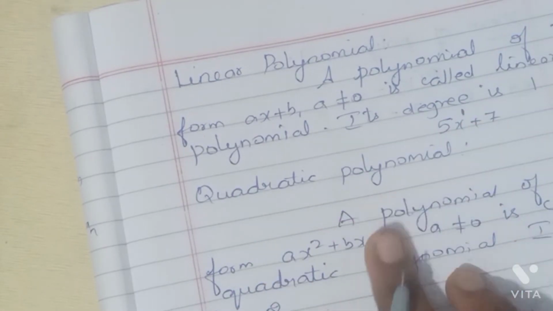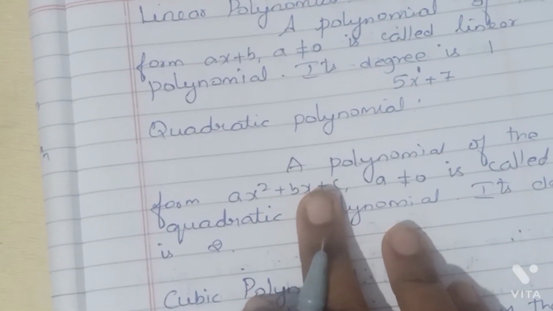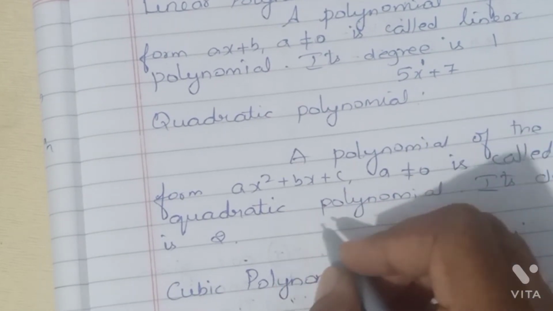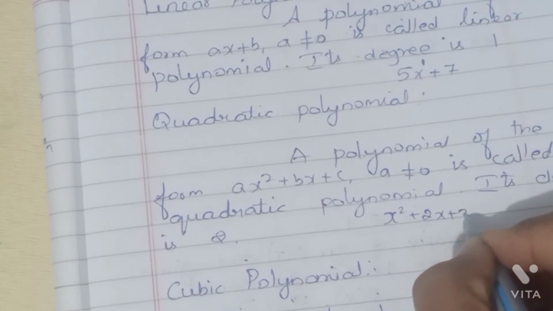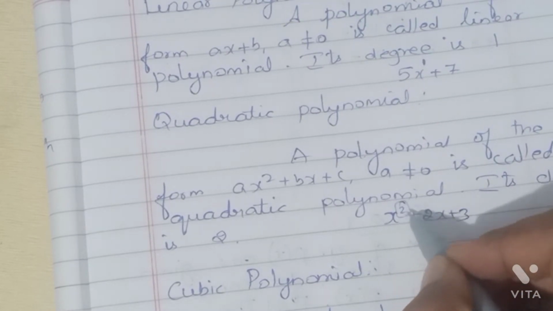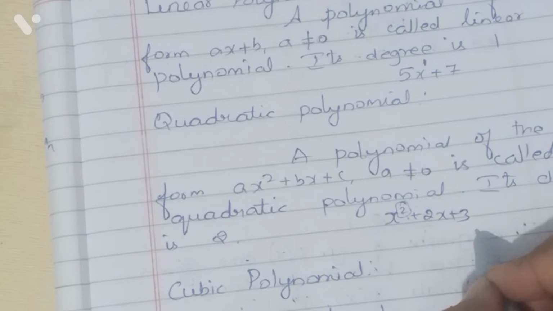Next one is quadratic polynomial. A quadratic polynomial is one whose degree is 2. For example, if I consider x square plus 2x plus 3, what is the degree here? The highest degree is 2, so it is a quadratic polynomial.